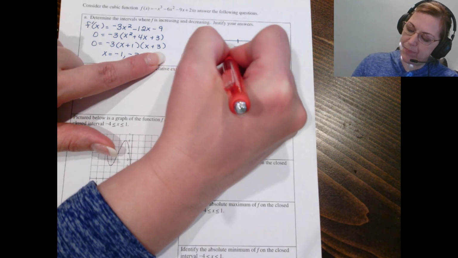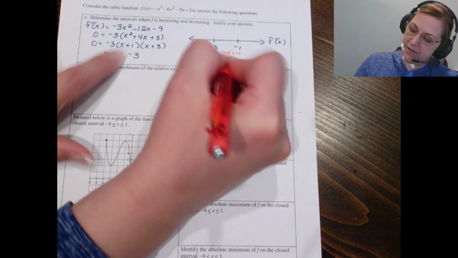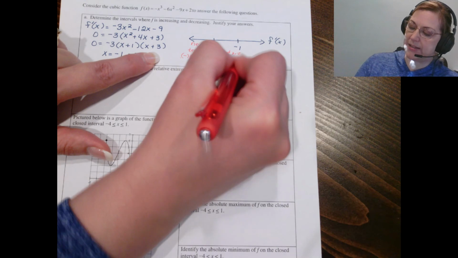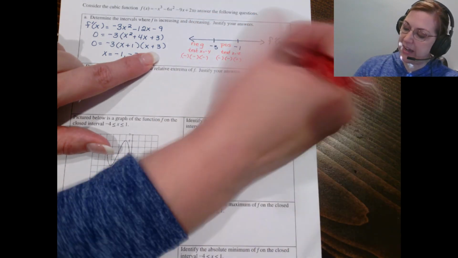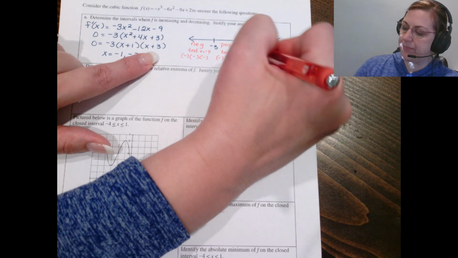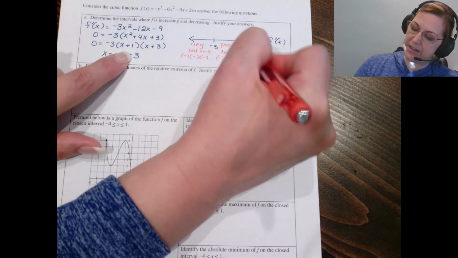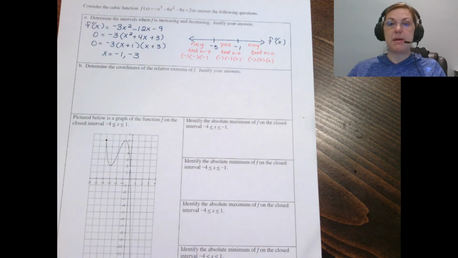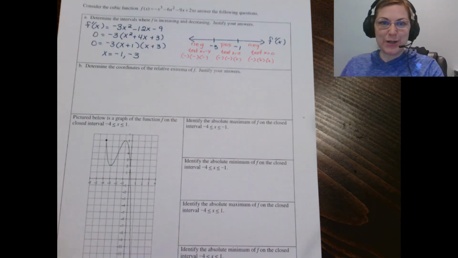Okay, next I'm going to test x equals negative 2. I get a negative. Negative 2 plus 1 is a negative. Negative 2 plus 3 is a positive. So I get a positive here. And then finally, I'm going to test x equals 0. And I get a negative, a positive, and a positive. So this is a negative. Okay, so remember what that means. When the derivative equals a negative number, we are decreasing.